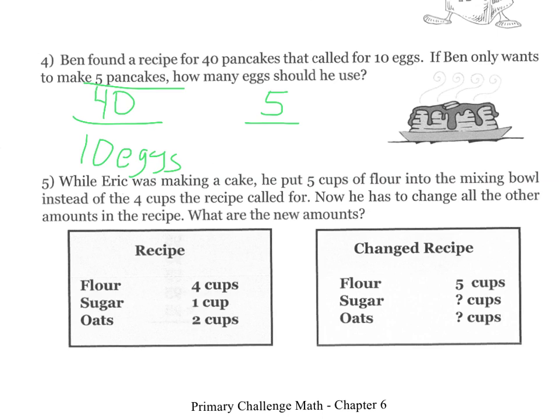And so the first ratio that we can find is divided by 4. So if we take the top and divide by 4, we get the bottom. 40 divided by 4 is 10. We can also get a ratio of 1. So 40 to 10 is like 4 to 1. So there's 4 pancakes per 1.